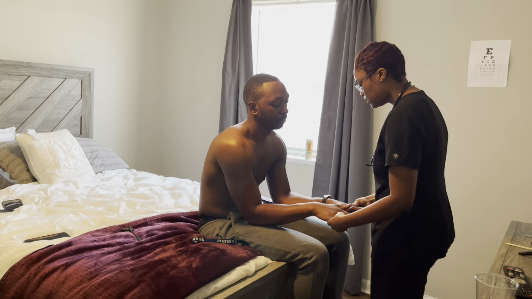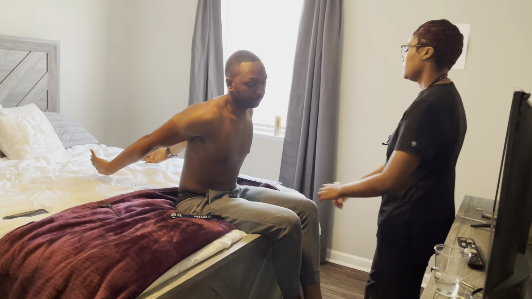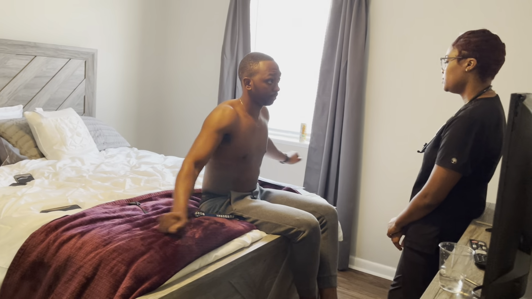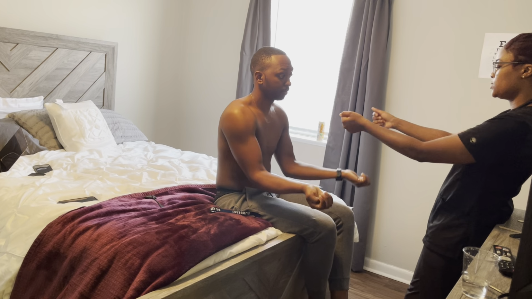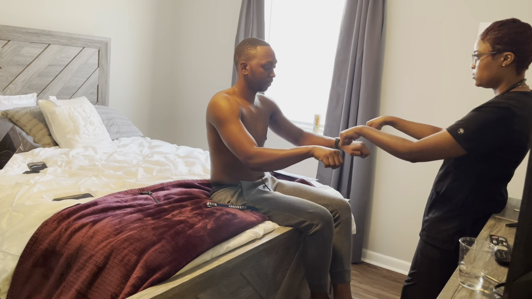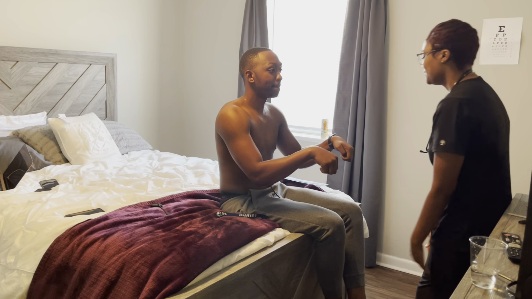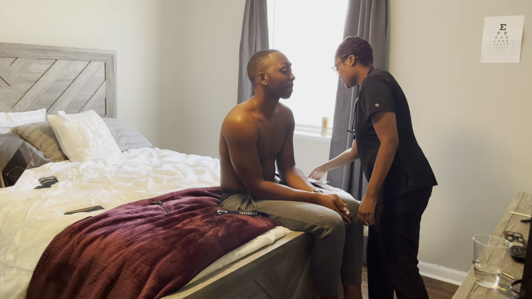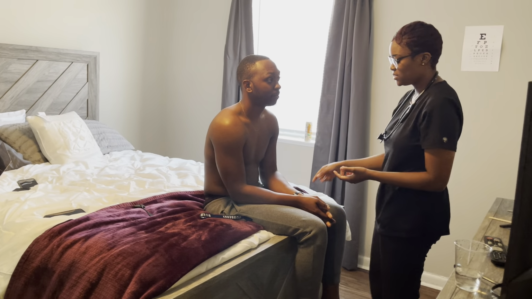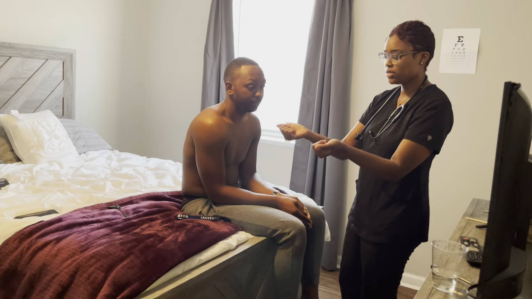Next, I'm going to get the patient to put your arms above your head. Okay, and behind, hyperextending them. Okay. That's good. Next, we're going to rotate the wrist, extending the wrist also. Okay. Next, we're going to test the range of motion. Well, we already tested the range of motion of the wrist, that's what the patient was doing.